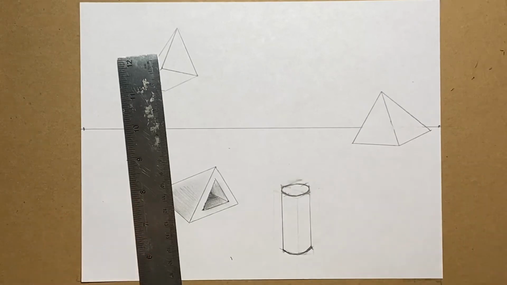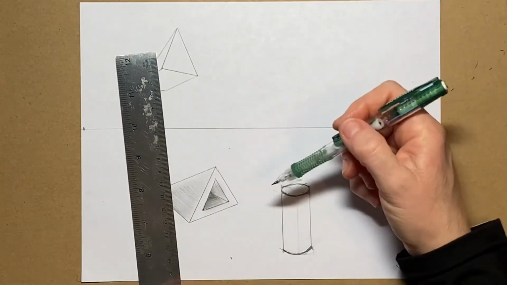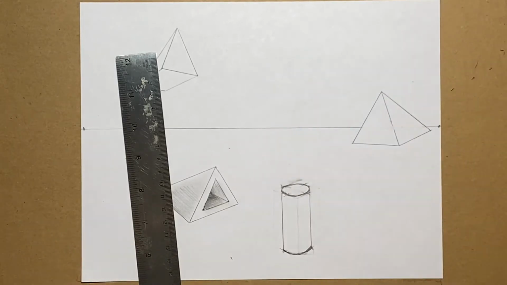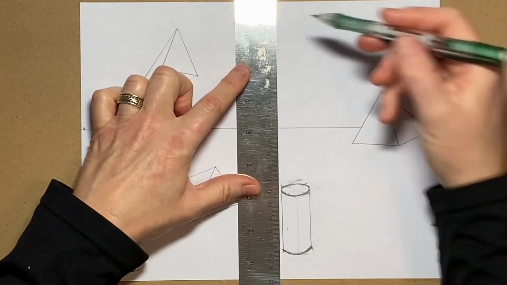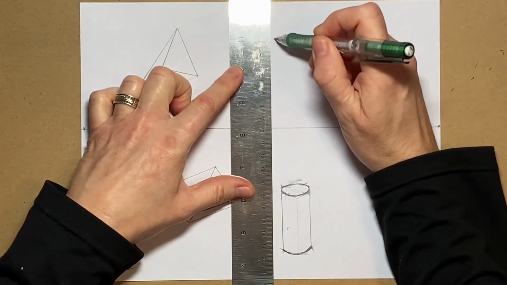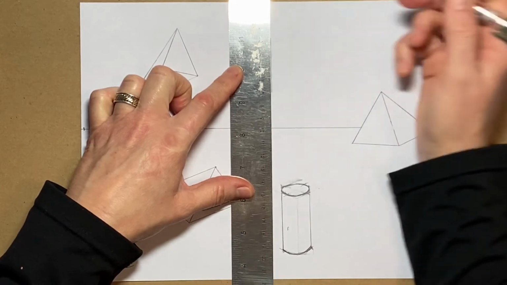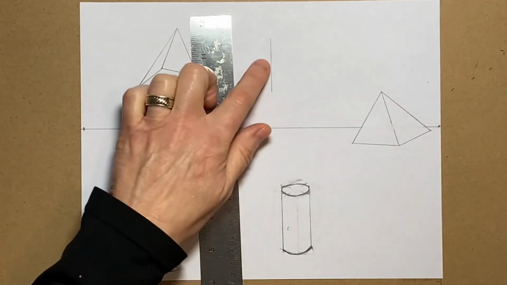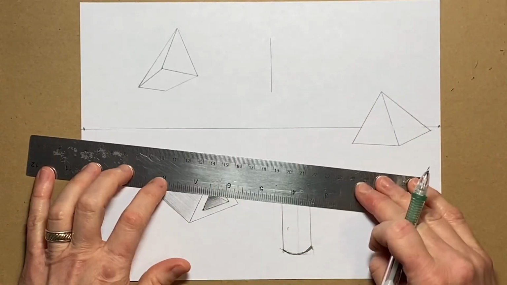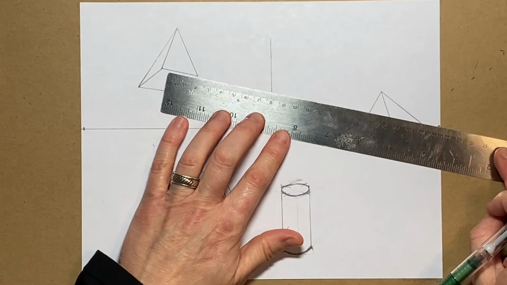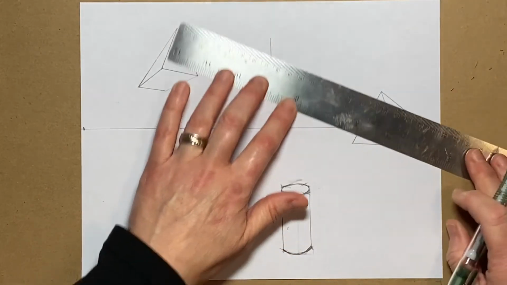Okay, now what if we wanted to do one where the opening was on the side instead? So let's do this one above the horizon line. Again, I start off with a straight line, a vertical line, and this time I've got more space on this side, so I'm going to make it a little bit longer on this side.